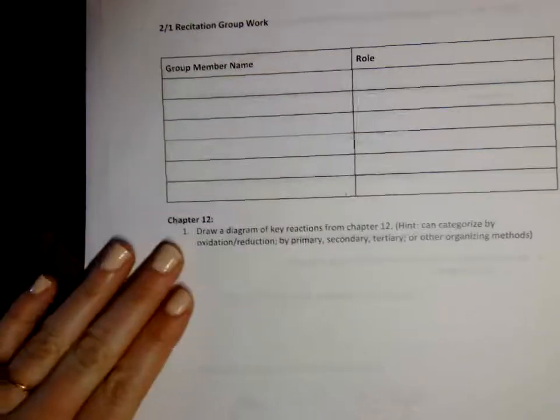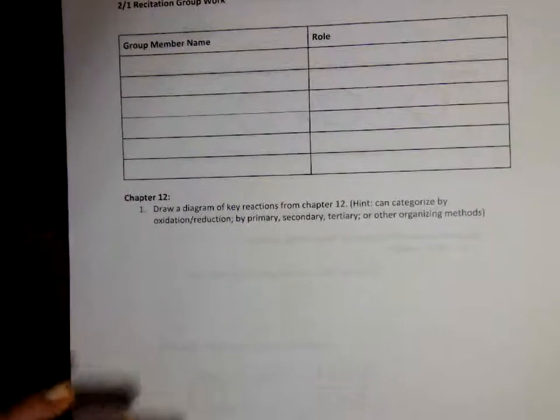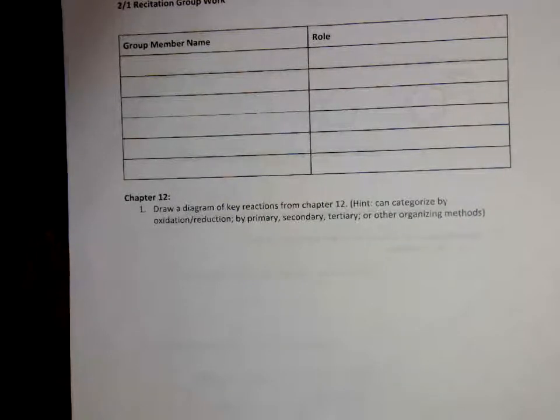Hi all, today I'm going to be going over the recitation group work. So the first thing is to start with a diagram of key reactions from chapter 12.